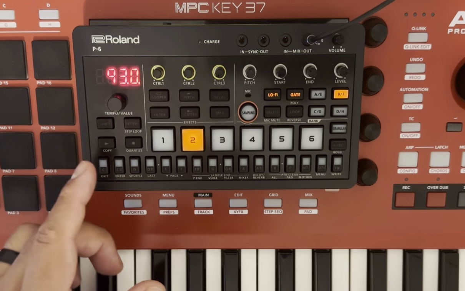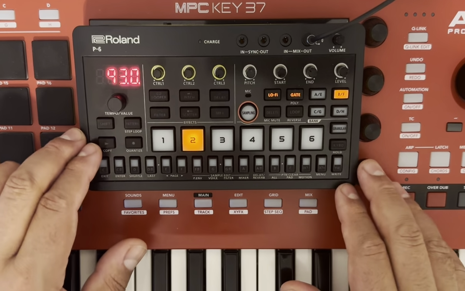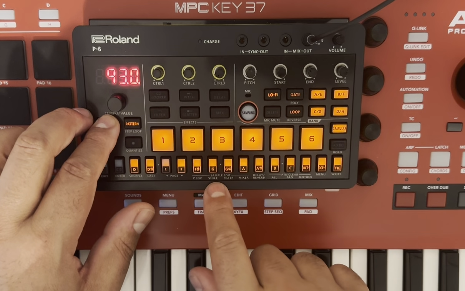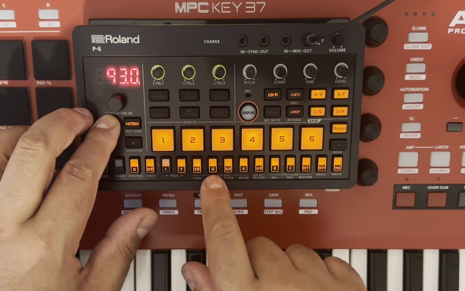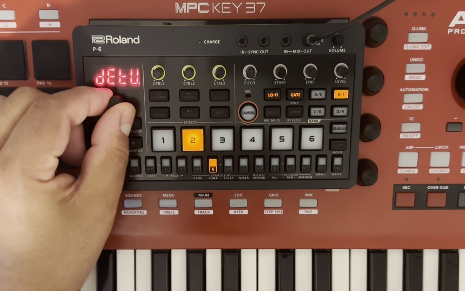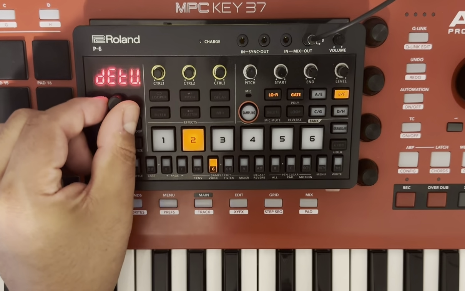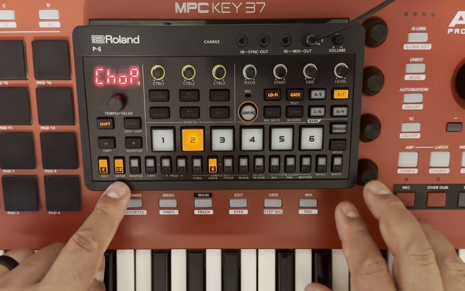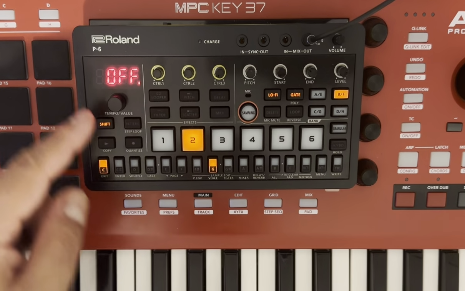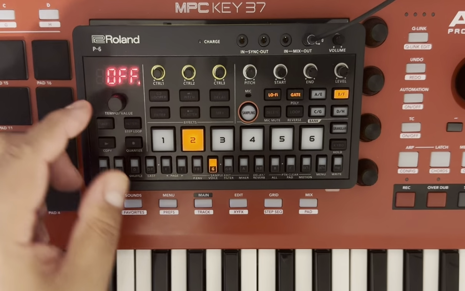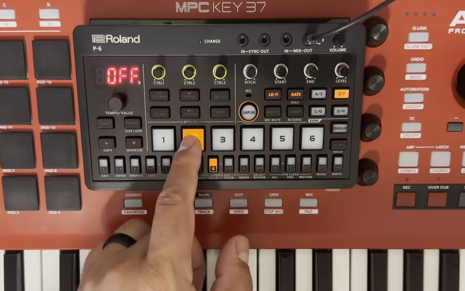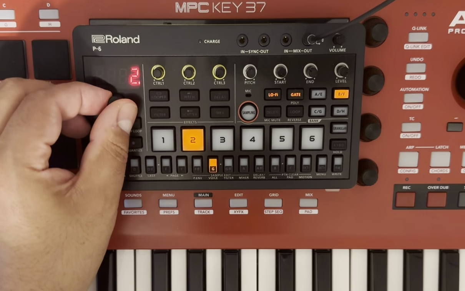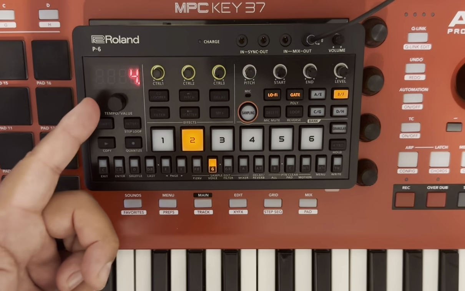All right, so to go ahead and chop that, we're going to go shift, and under the sample edit, there's a voice button, which is G on here. If you click that, you'll go in here and you'll see different things, go to chop. Okay, then when you get to chop, hit enter. Currently it's off. You have to turn it on, but the way it works is it turns it on to that pad. So it's just turning it on, and you can select how many chops you want. So let's just do 4 chops.